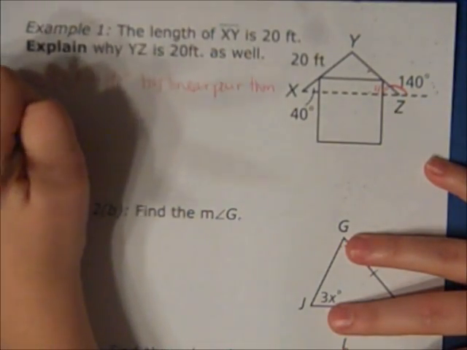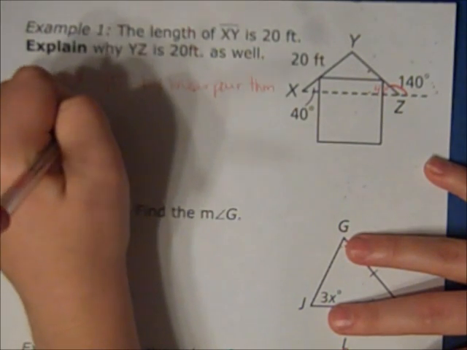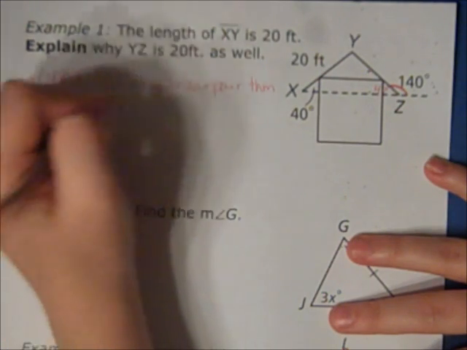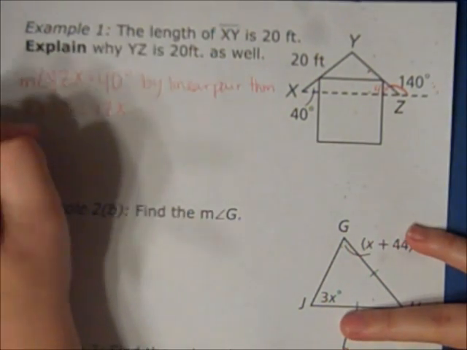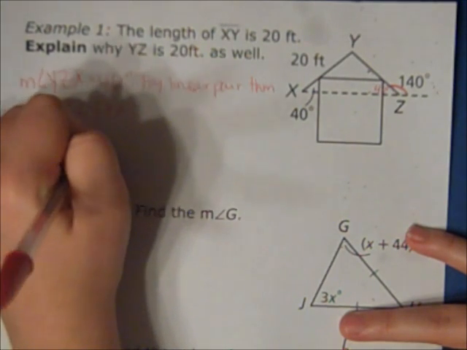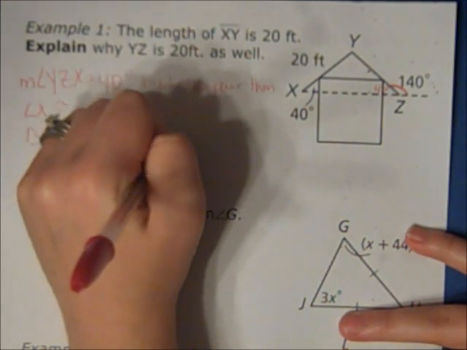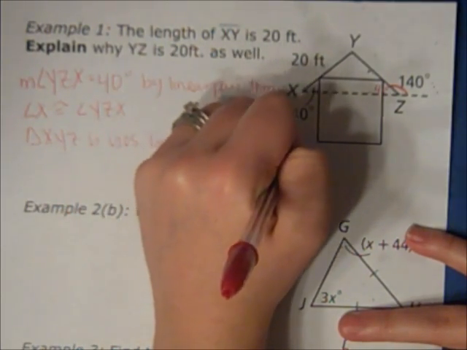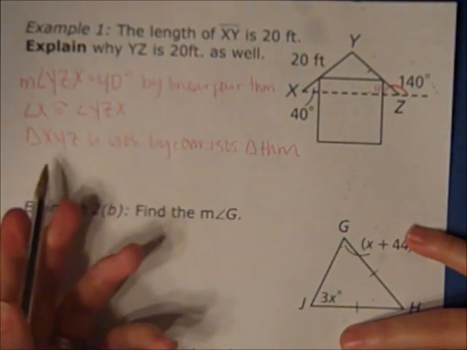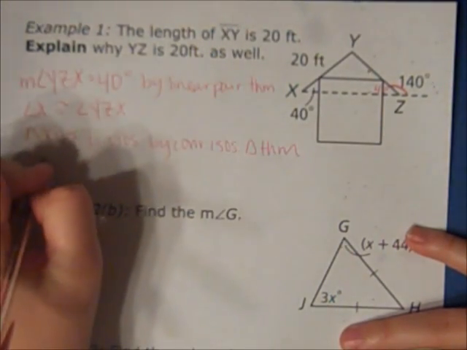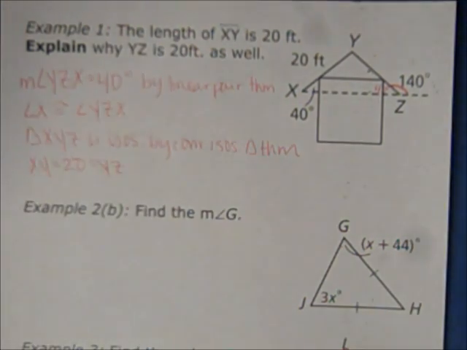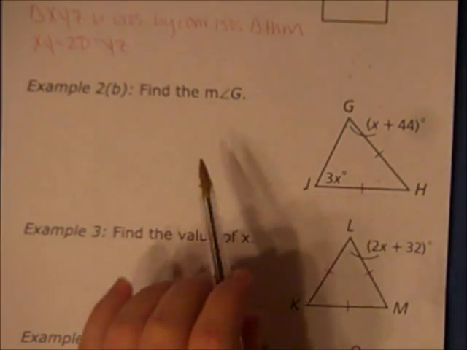Then, if angle X is congruent to angle YZX, then we would know that triangle XYZ is isosceles by the converse of the isosceles triangle theorem. So if this is an isosceles triangle, if XY is equal to 20, then so is YZ, because the triangle is isosceles. Okay. 2b, find the measure of angle G.